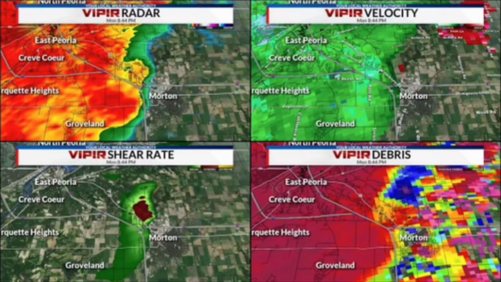So right off the bat, I just have to clarify some things. The top left is reflectivity, top right is velocity, bottom left is the shear rate, and bottom right is the debris. So you can see there's a little bit of a hook in the reflectivity with some gaining velocity, and the shear is very high, and the shear is just the amount of spin in the atmosphere, but there's not really any debris in the radar yet, but we will soon see that will change as it starts to impact more trees and structures in general.